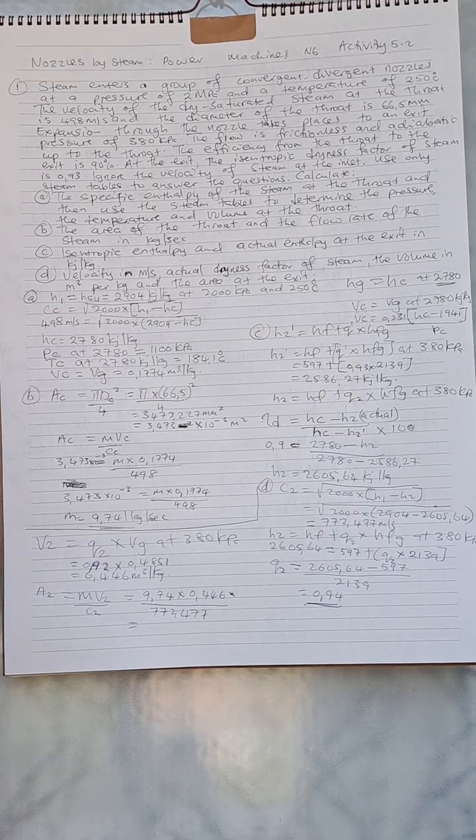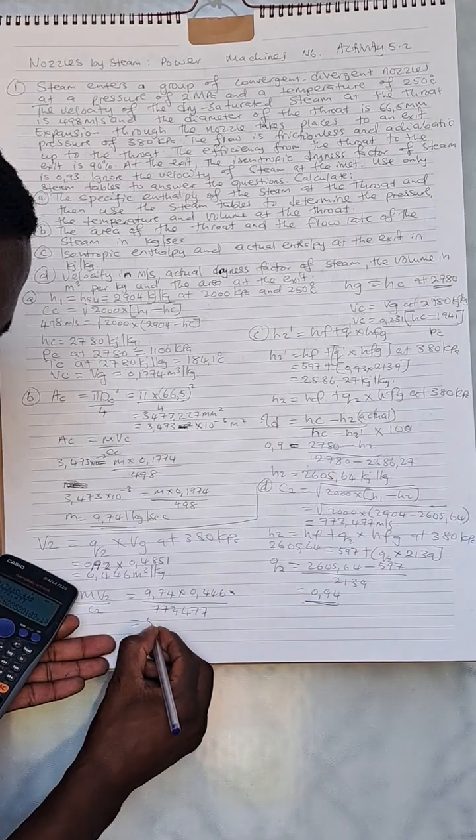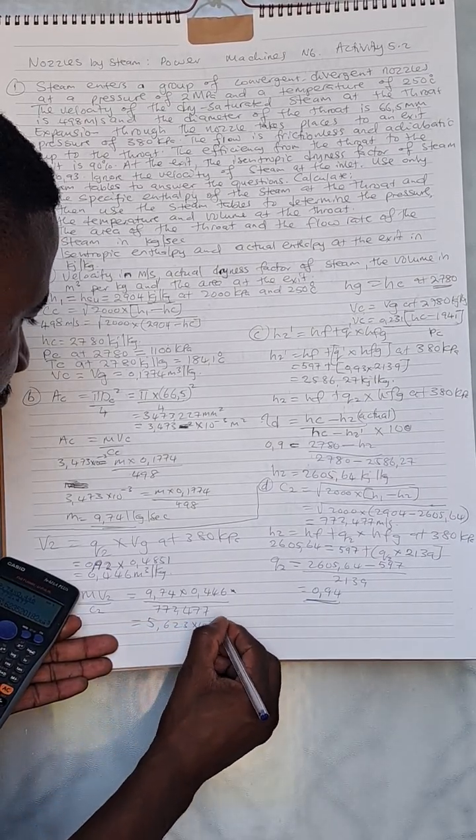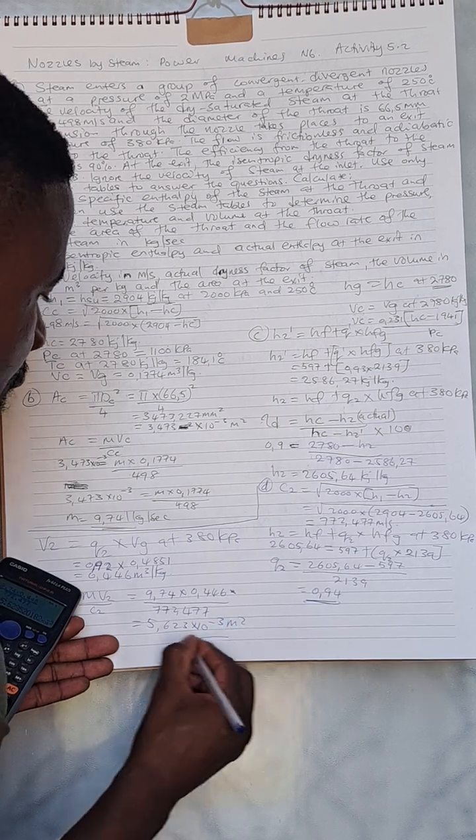I'm getting 5.623 times 10 to the power of negative 3 meter squared.